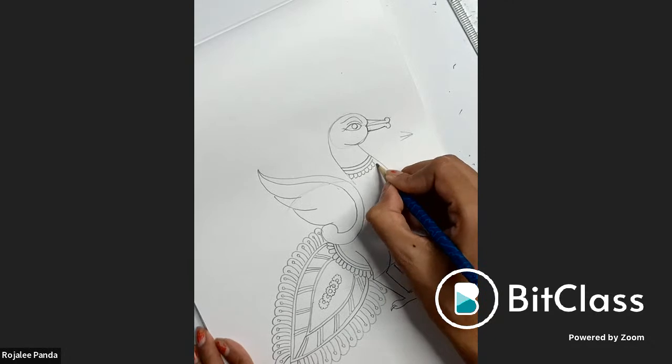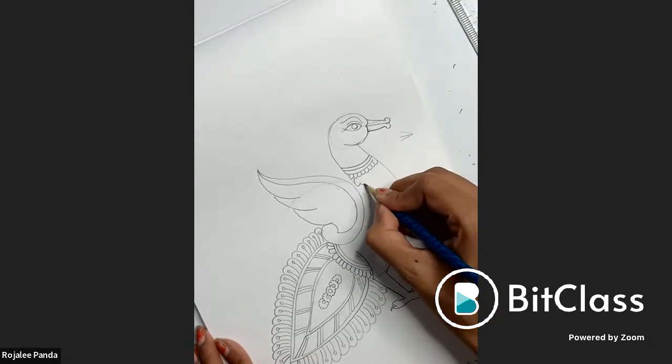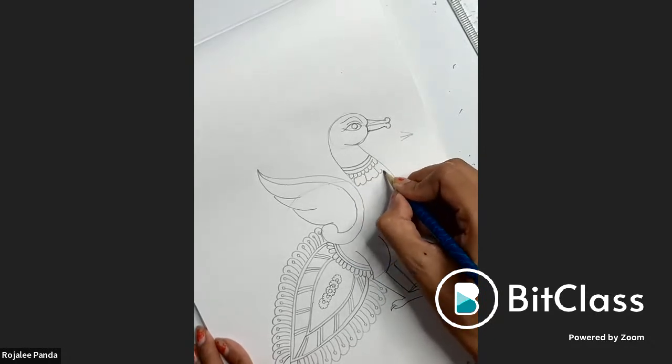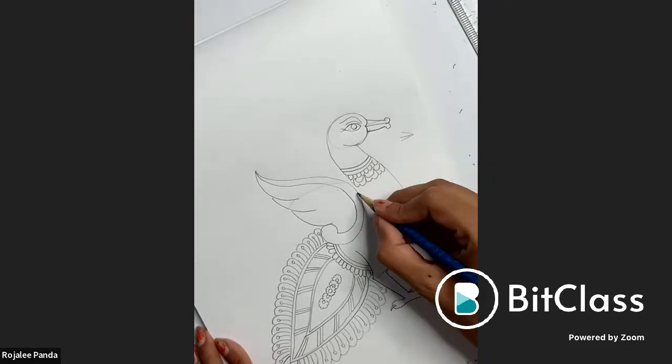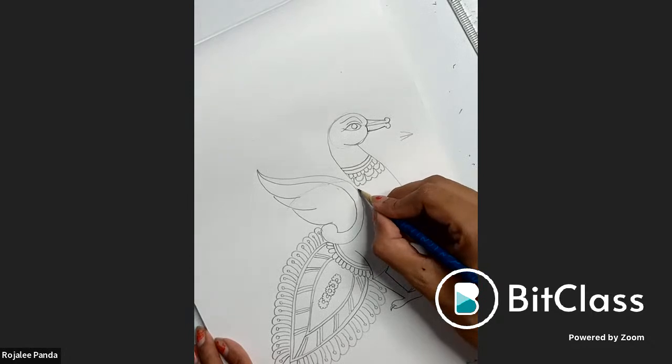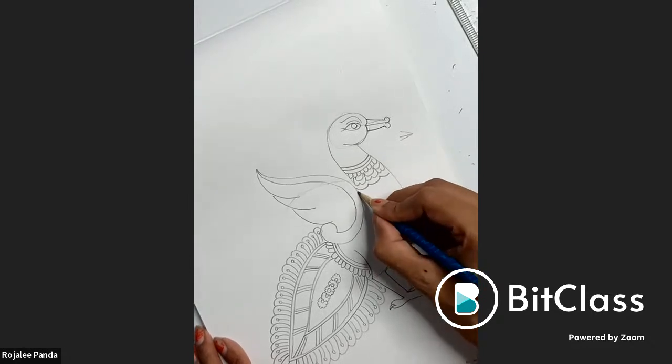You can create heart shape pattern also like this. Between, you can add some curve pattern. Like this, it's up to you how much intricate and detailed work you want.